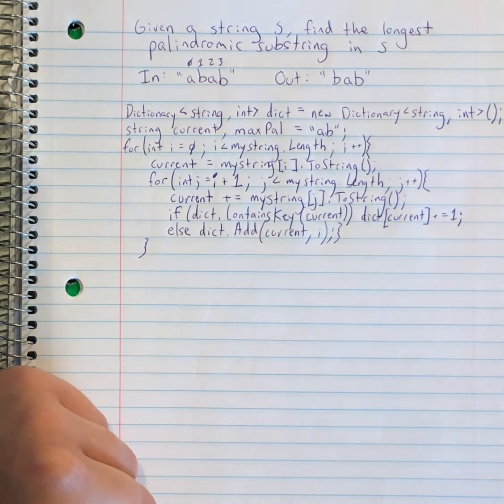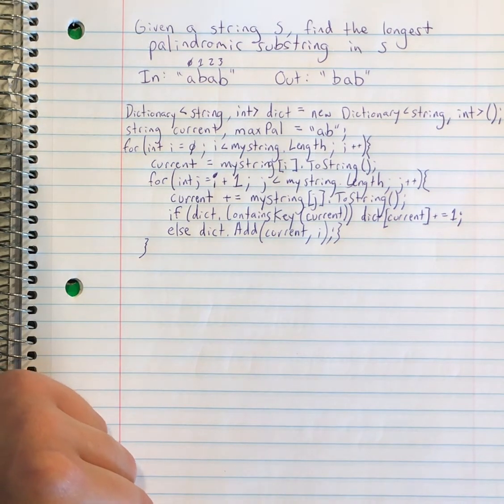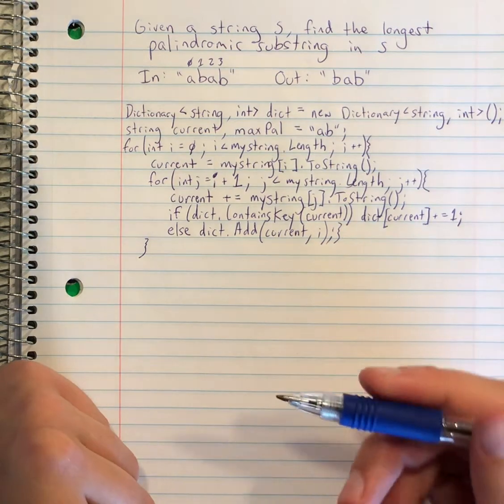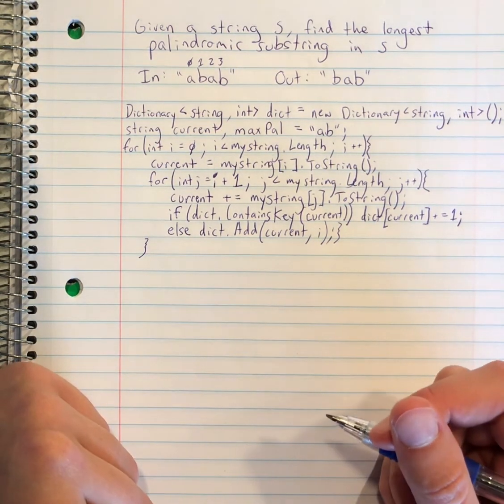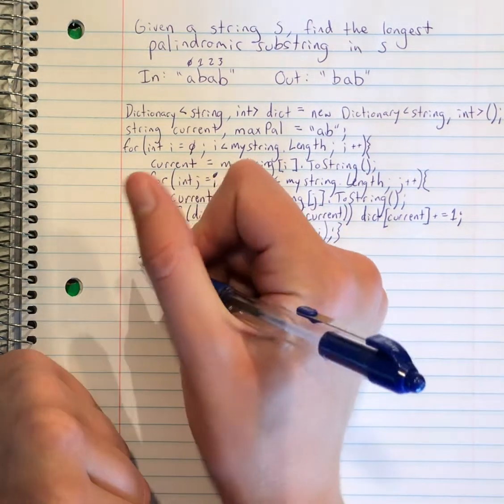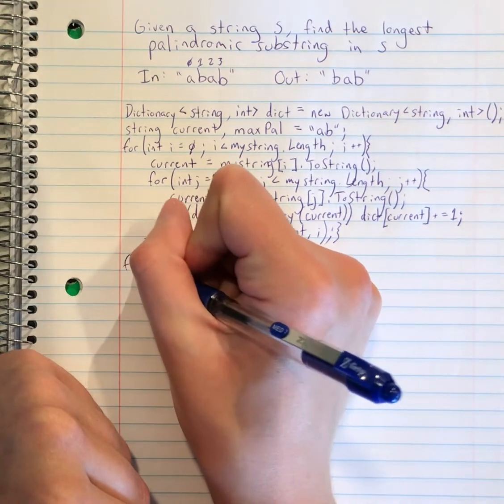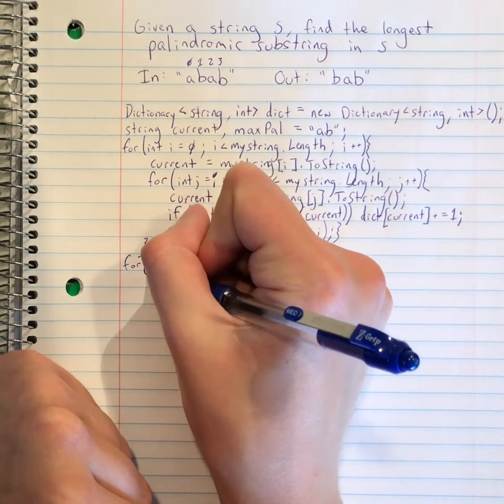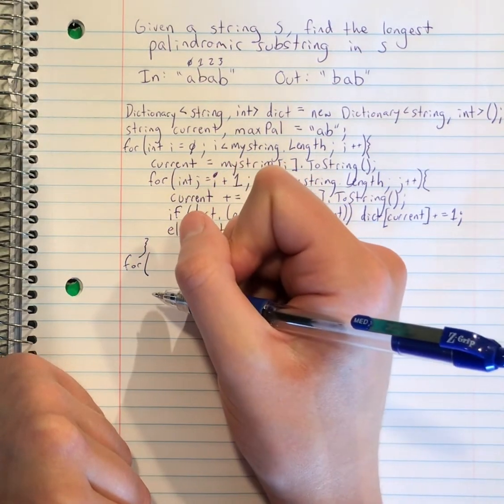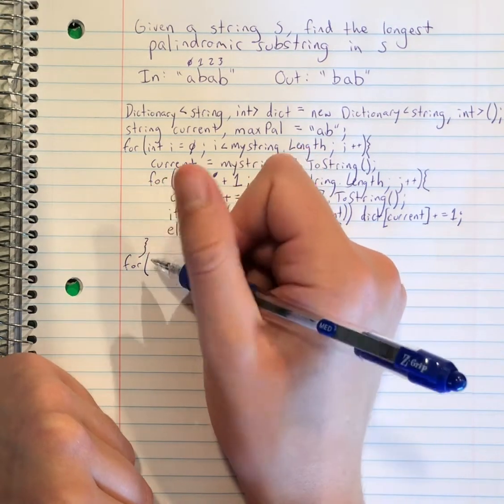Okay, so now what we have in our dictionary is, at worst case, n squared elements in our dictionary. So we're taking up big O of n squared space. We'll start our for loop that will go backwards through everything.